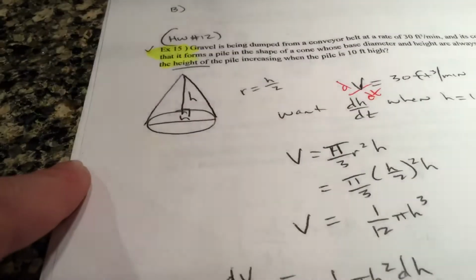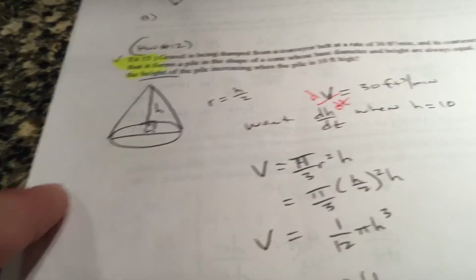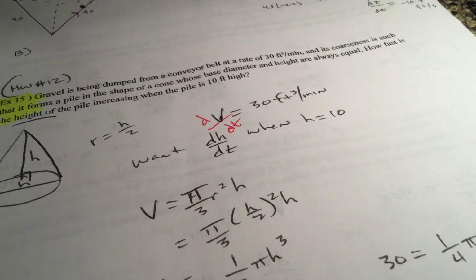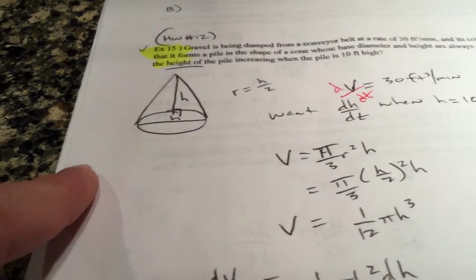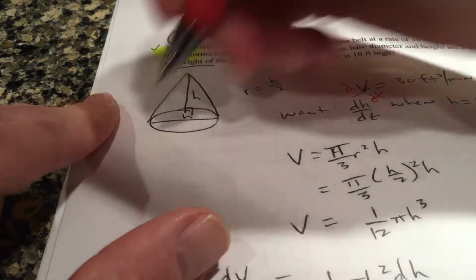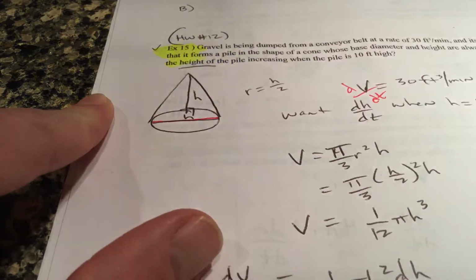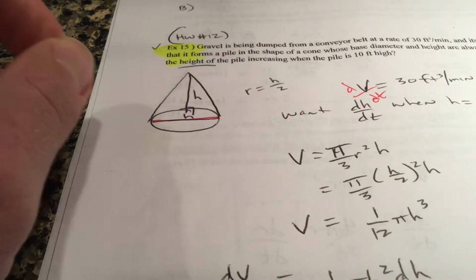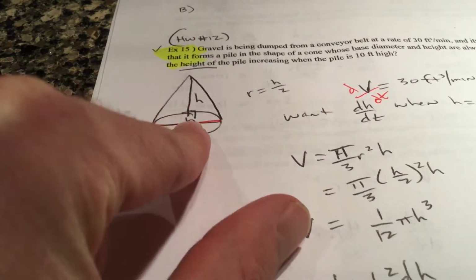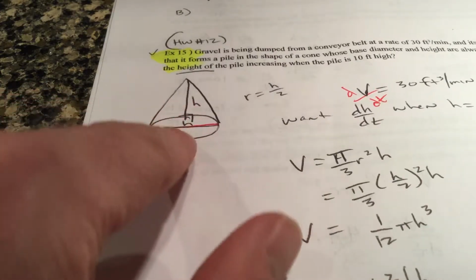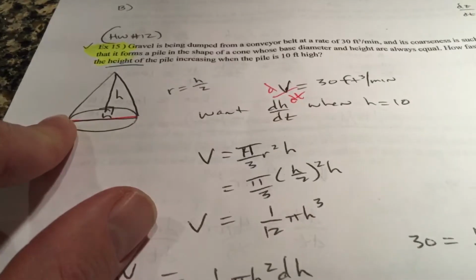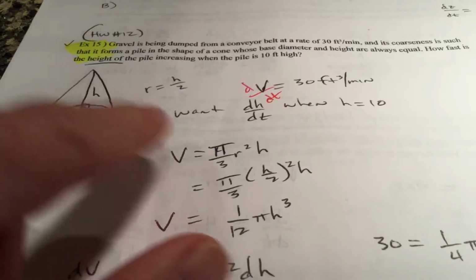And its coarseness is such that it forms a pile in the shape of a cone whose base diameter and height are always equal. That's pretty important. Remember the diameter is twice the radius. So basically, if the base diameter and the height are always equal, think about the volume of a cone.